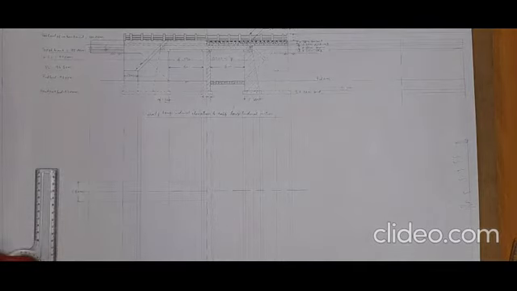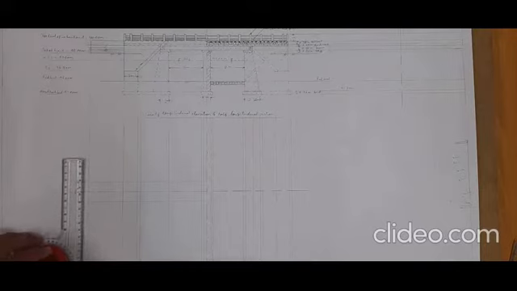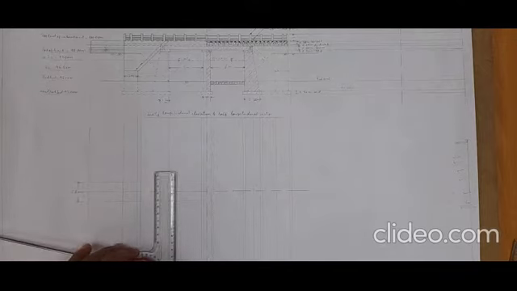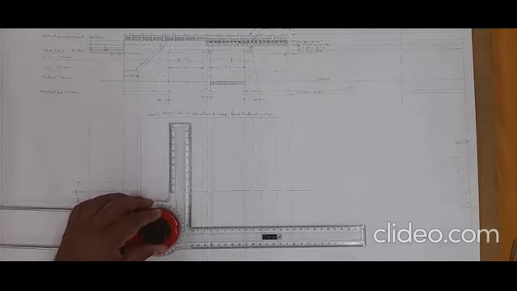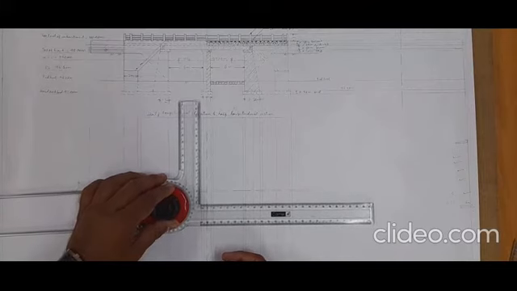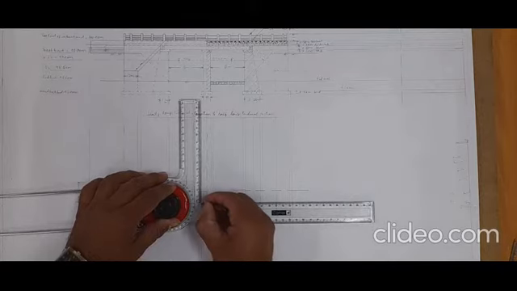Then coming to the top width of the ballast. Top width of the ballast is given as 3.35 meter. So if you take on either side, it will be around 1.675 and 1.675. So let us take it as 1.7 meter here.